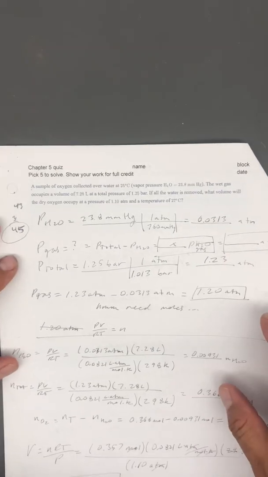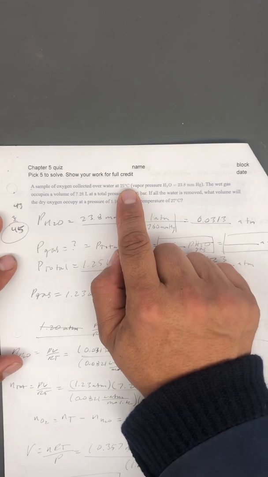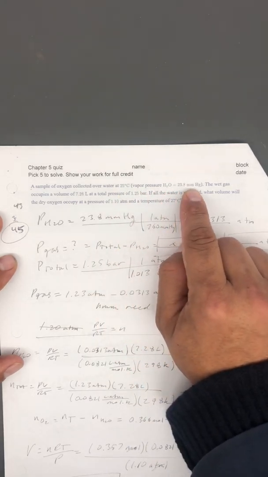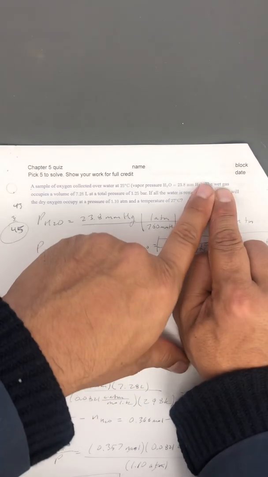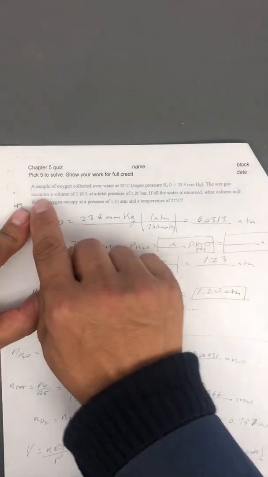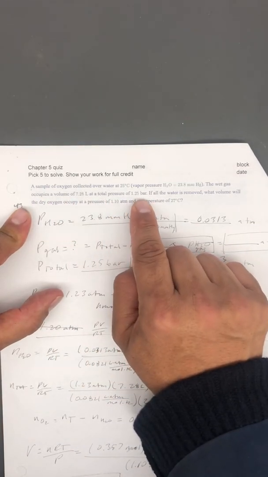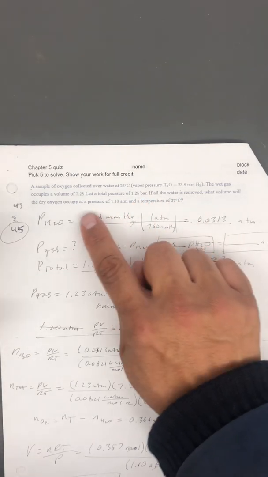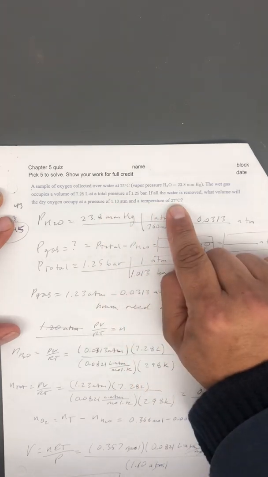So let's take a look. A sample of oxygen is collected over water at 25 degrees Celsius. The vapor pressure of that water is 22.8 mmHg, millimeters of mercury. The wet gas, which is the gas plus the water vapor, occupies a volume of 7.28 liters at a total pressure of 1.25 bars. If all the water is removed, what volume will the dry oxygen occupy at a pressure of 1 atmosphere and a temperature of 27 degrees Celsius?